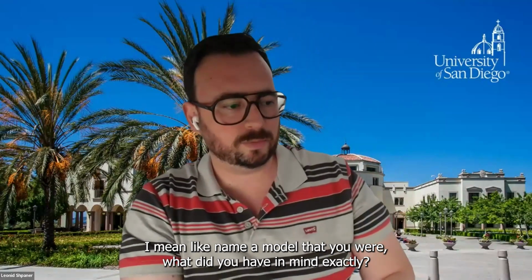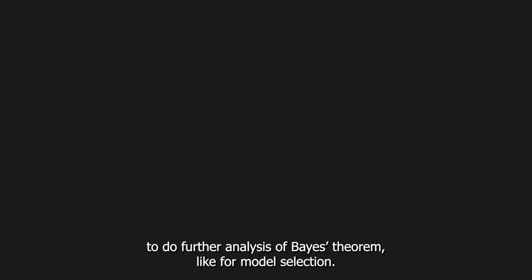Name a model, what did you have in mind exactly? We're still talking about it, and linear regression, and we've given ourselves a few assignments towards one another to do further analysis for model selection, but we just wanted to be sure: can we go outside of what we learn in the course and explore some more, or do we stay in what we know in the course? That's what we wanted to ask.